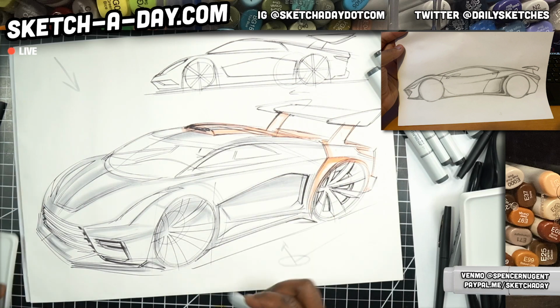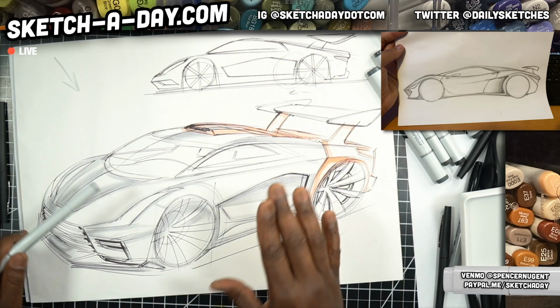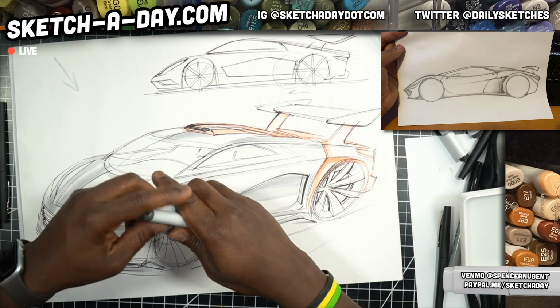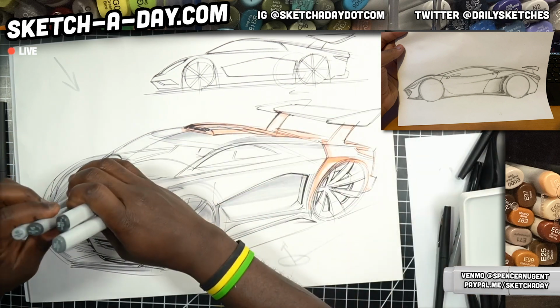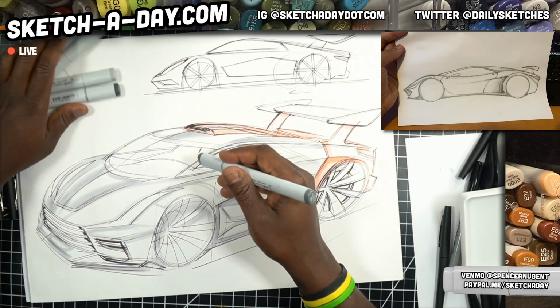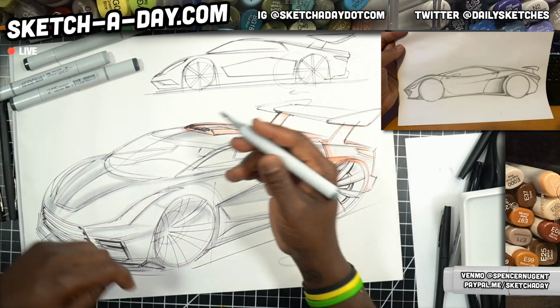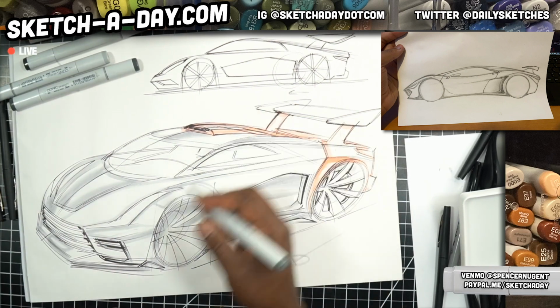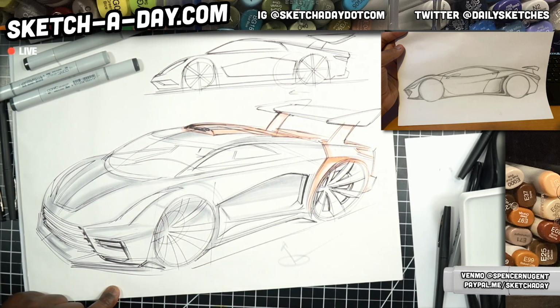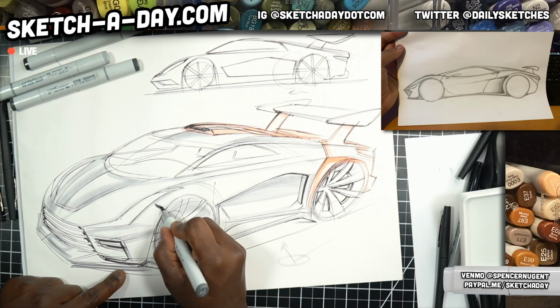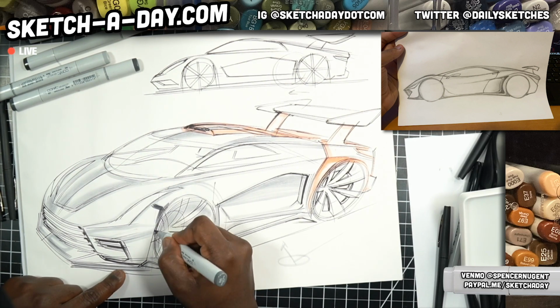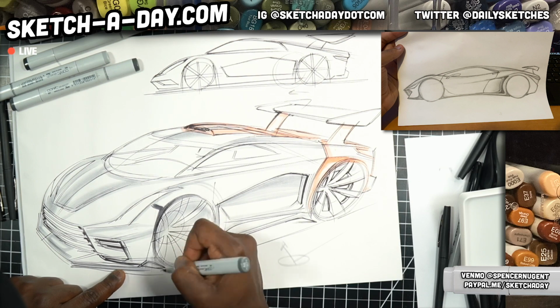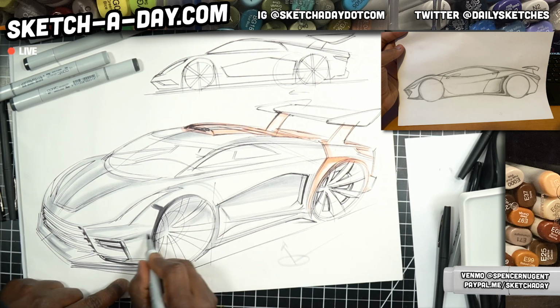All right, so back to black, which is admittedly a little nerve-wracking. It's always hard to go super dark when you're doing marker renderings. So now I'm gonna start working on things like reflections, or if there's a surface that's facing the side of the scene.